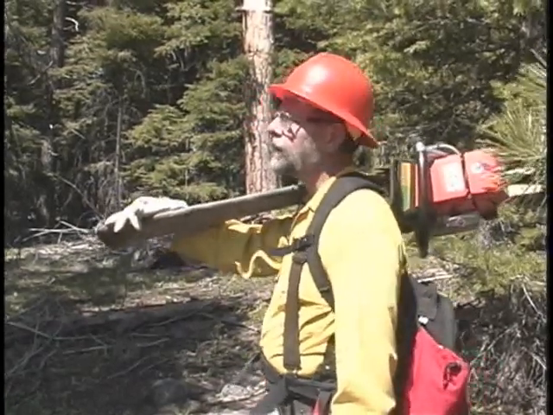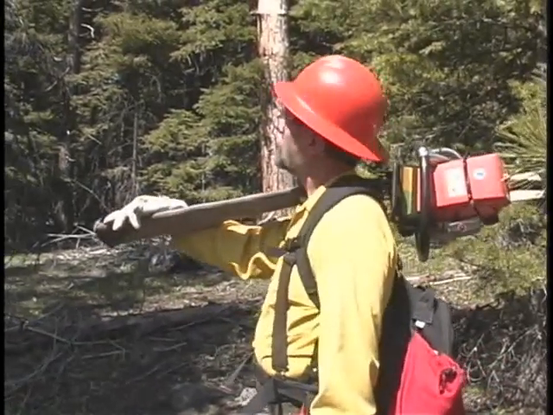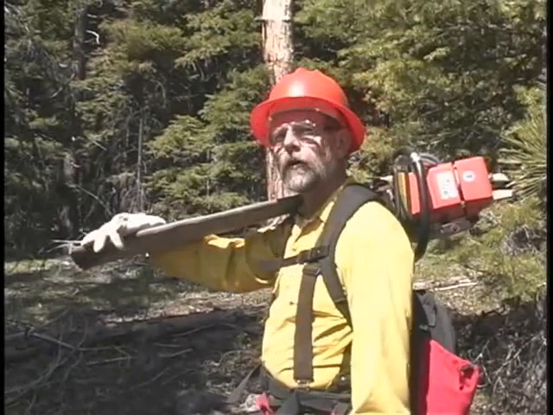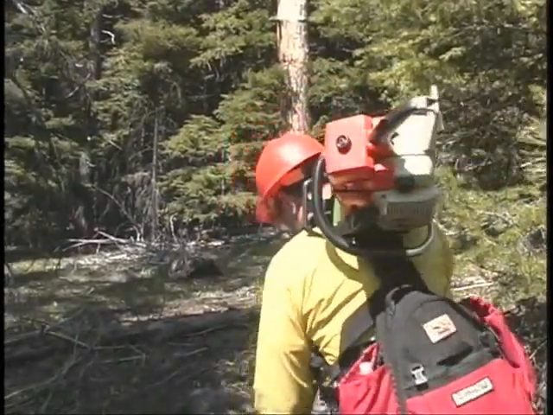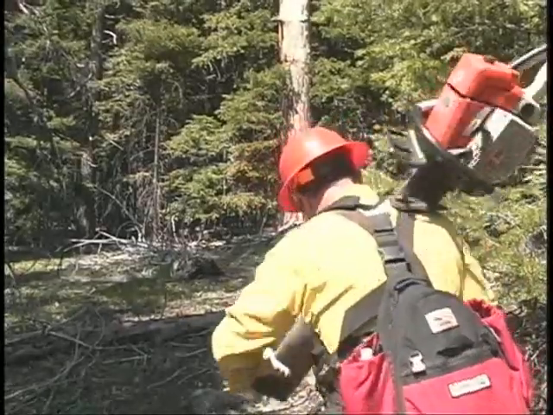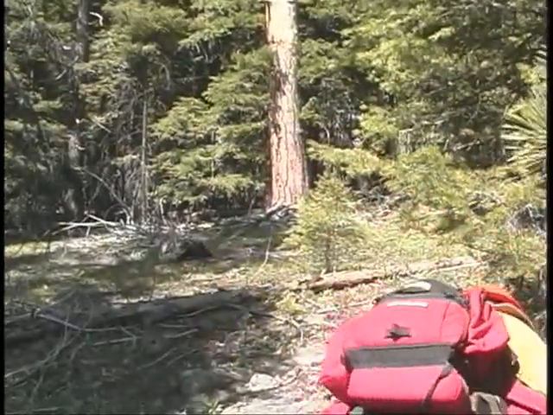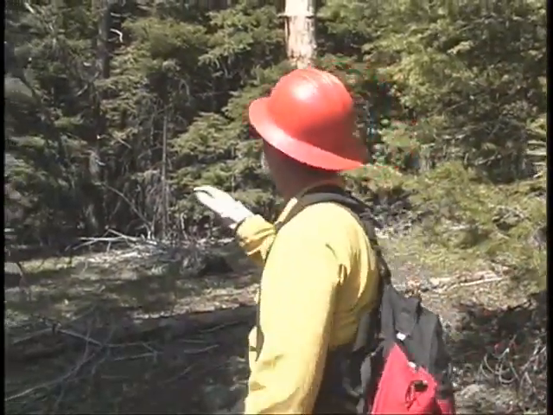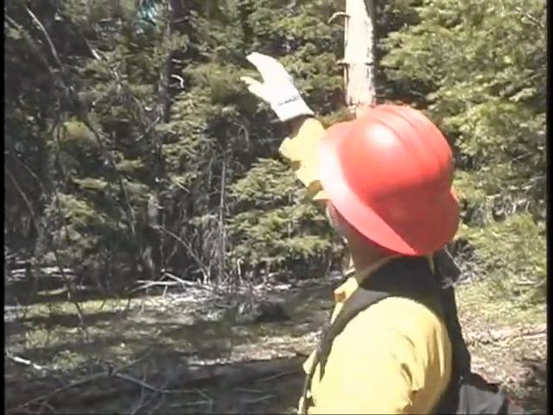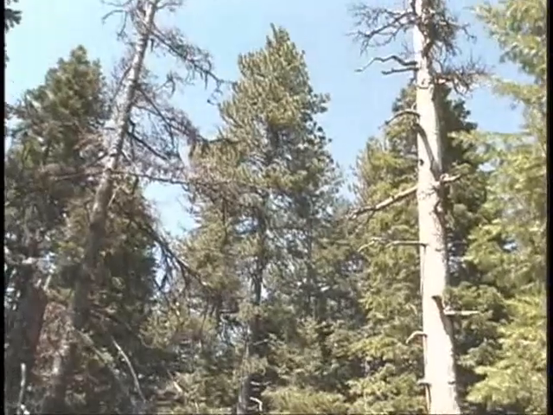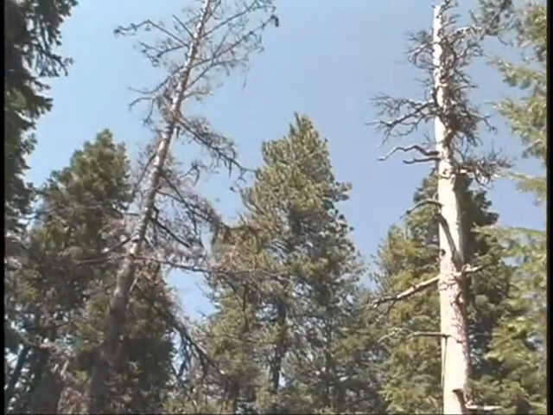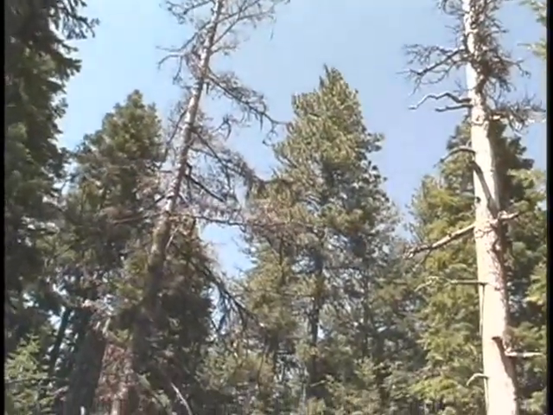The evaluation process doesn't begin when you get to the tree that you're going to fall. It starts as you enter the stand. And we use the same concepts where, as we enter the stand, we start at the top, look for overhead hazards, come on down the stems of the trees, and then look at the ground underneath.